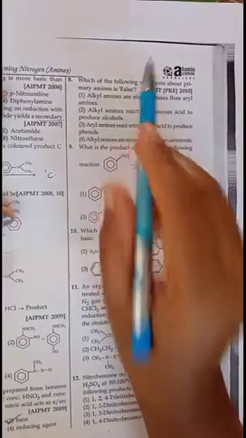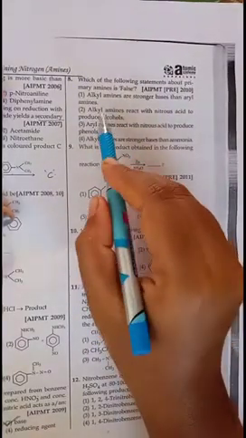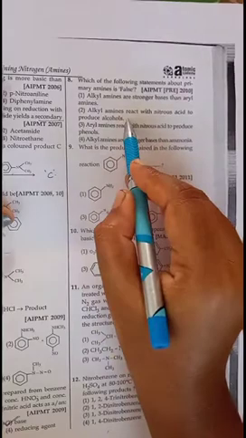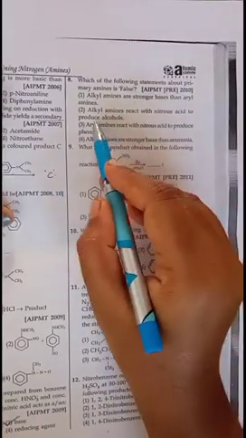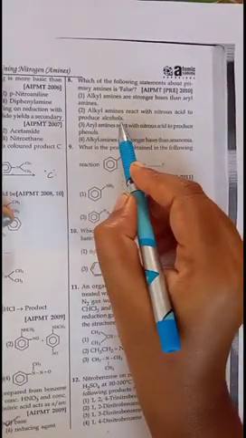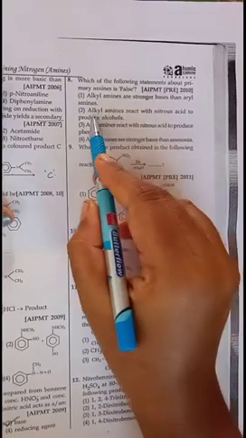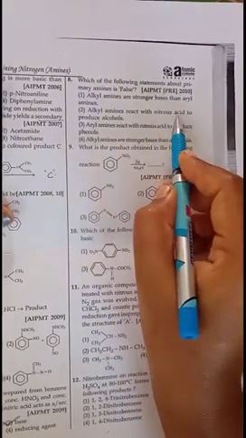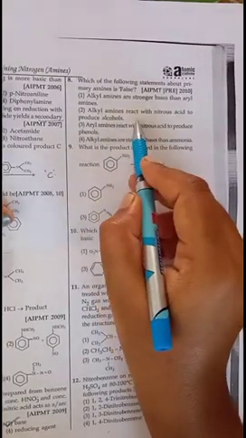We have to pick the false statement. Then move on to the next one. Alkyl amines react with nitrous acid to produce alcohols. Even this is correct. So alkyl amines on reaction with nitrous acid can produce alcohols.